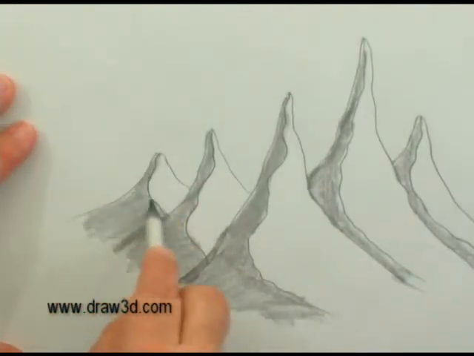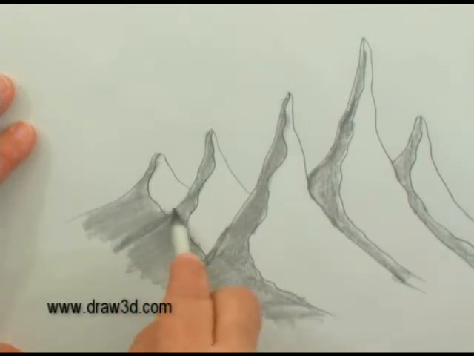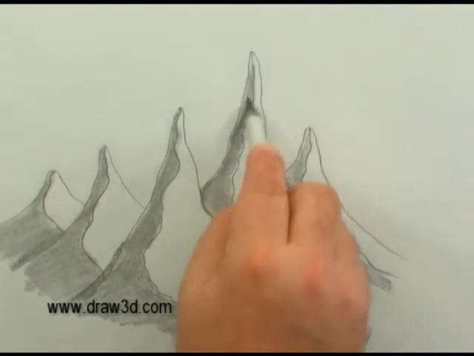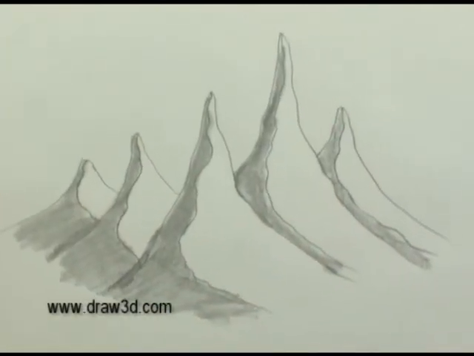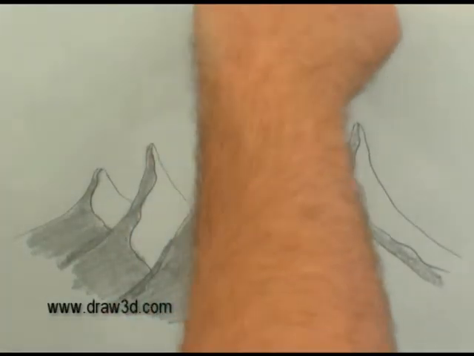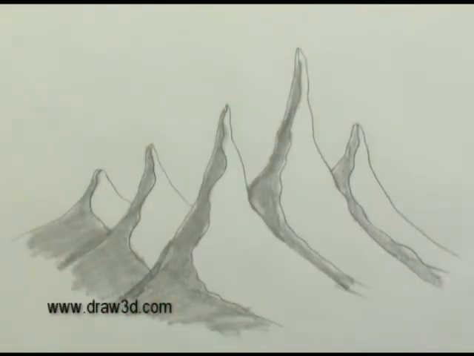But remember, we're not blending from dark to light. We're just smoothing out the value. It's all the same tone. Just kind of smoothing it out. Excellent job. Look at that. Well, there's a really simple lesson on drawing mountains with this sharp edge shading. That's how a lot of animators draw it.